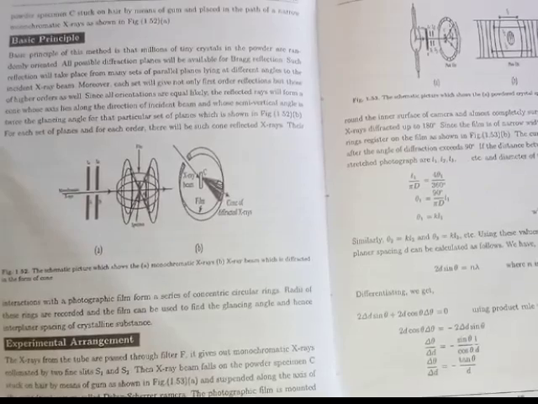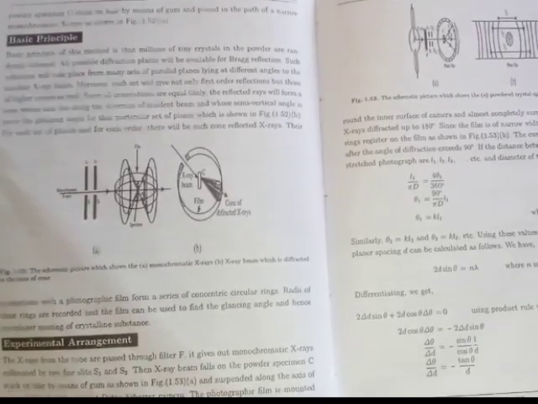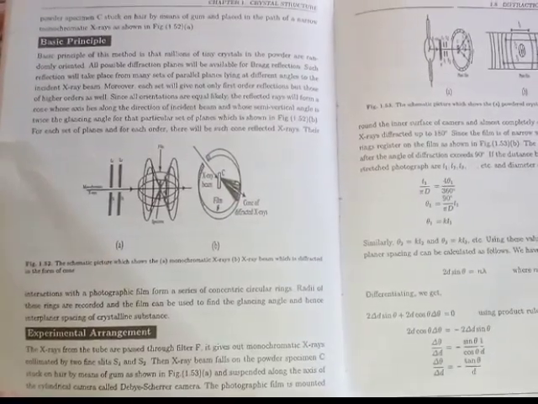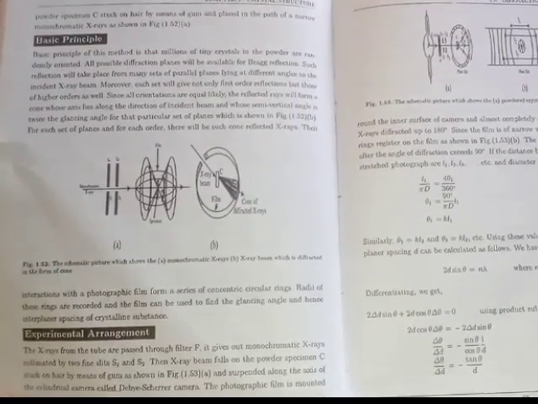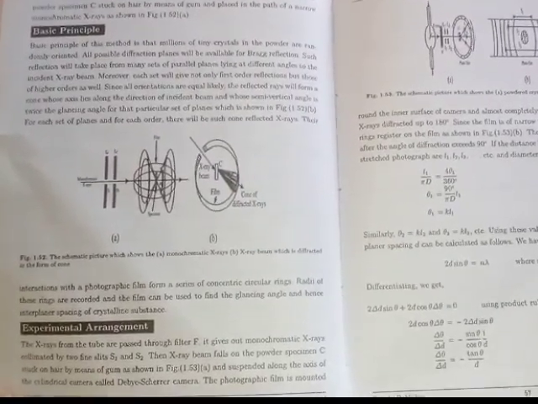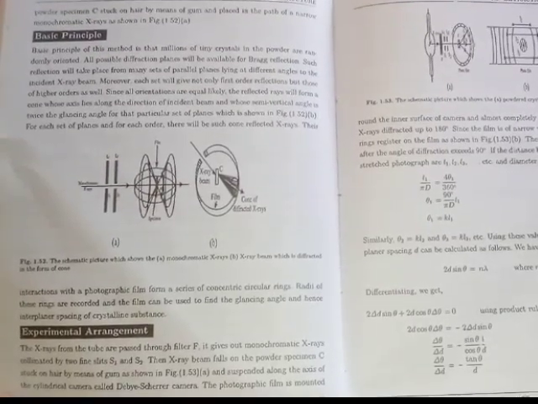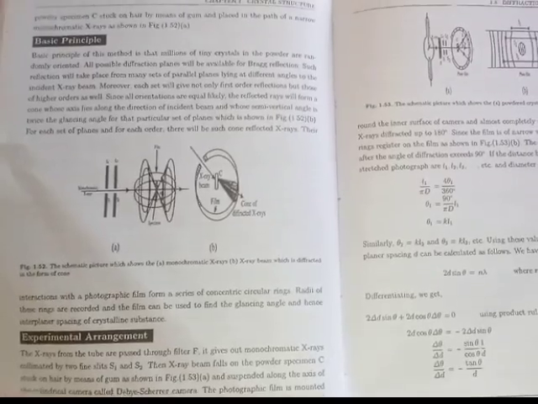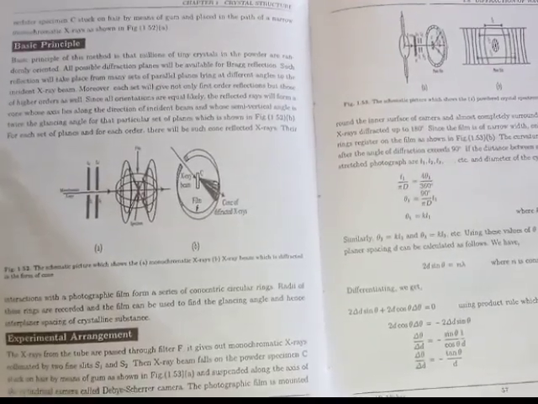Since all orientations are equally likely, the reflected rays will form a cone whose axis lies along the direction of incident beam and whose semi-vertical angle is twice the glancing angle for that particular set of planes, which is shown in Fig 1.52b.